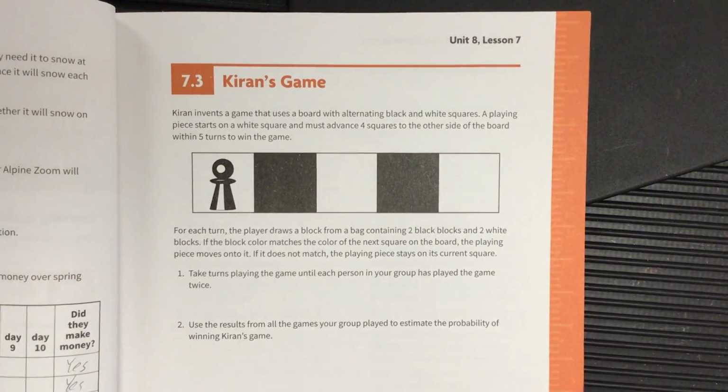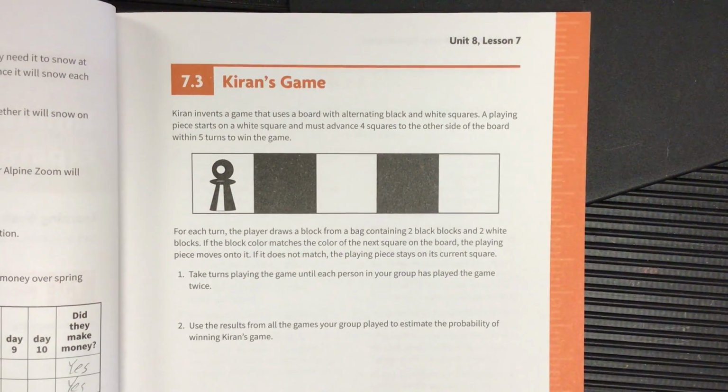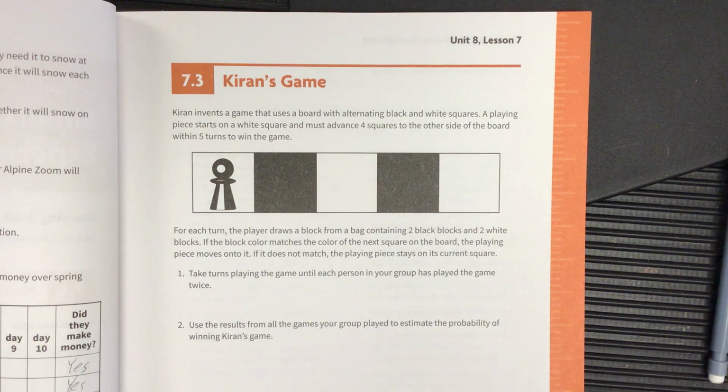Carolyn invents a game that uses a board with alternating black and white squares. A playing piece starts on a white square and must advance 4 squares to the other side of the board within 5 turns during the game. Each turn, the player draws a block from a bag containing 2 black blocks and 2 white blocks. If the block color matches the color of the next square on the board, the playing piece moves on to it. If it does not match, the playing piece stays on its current square.